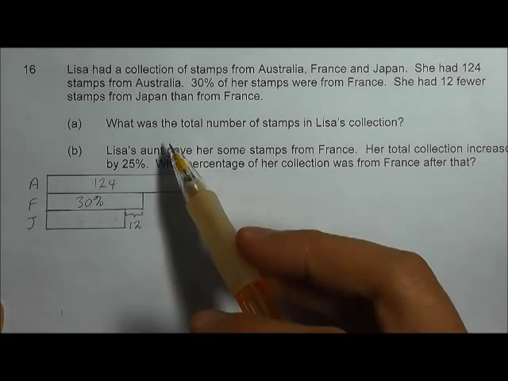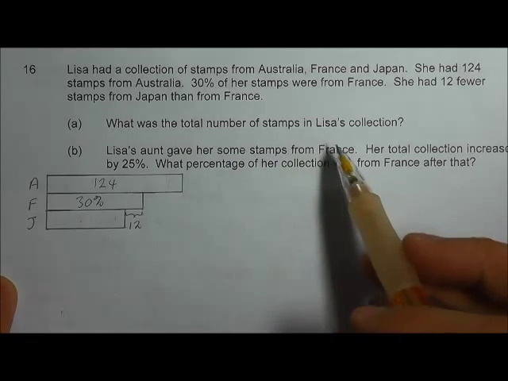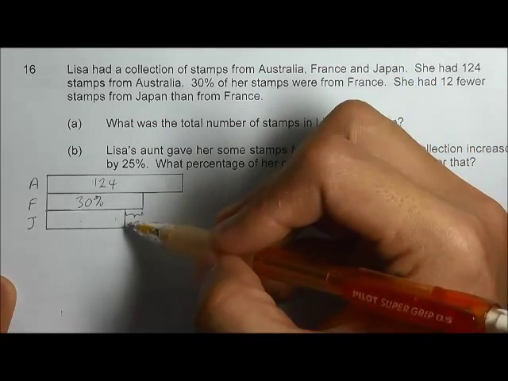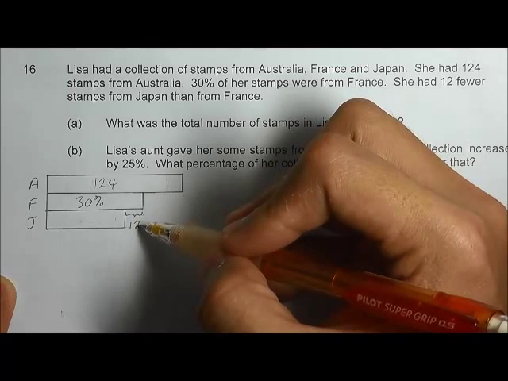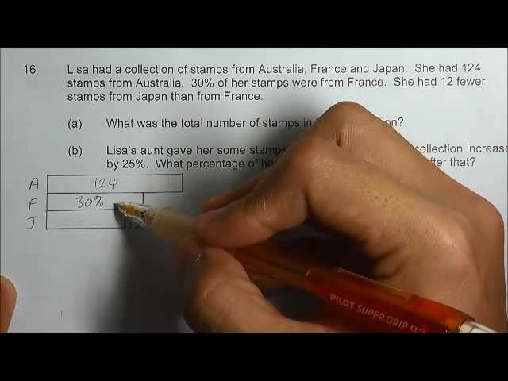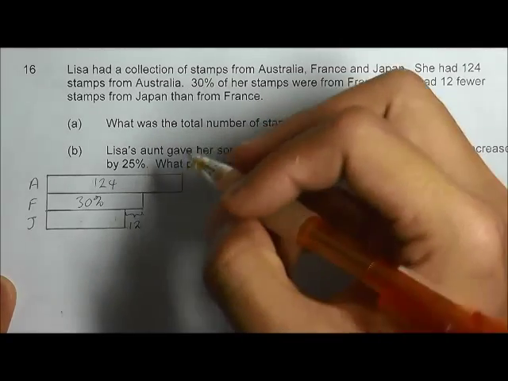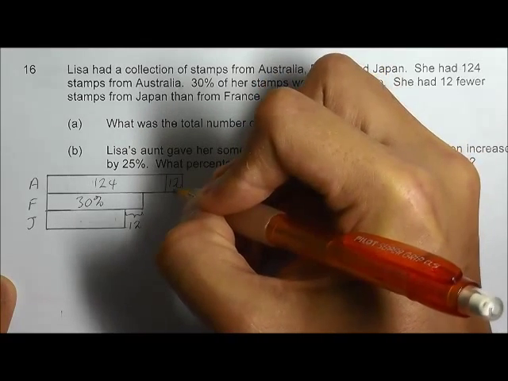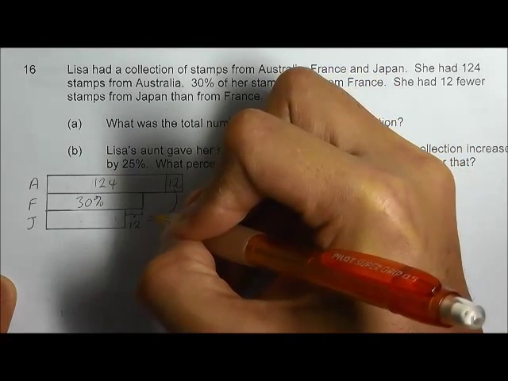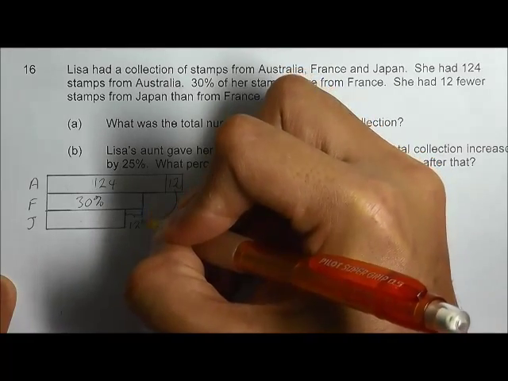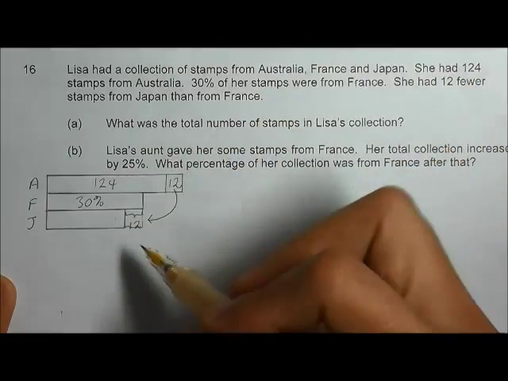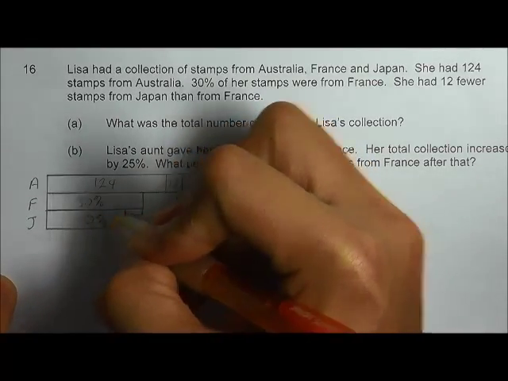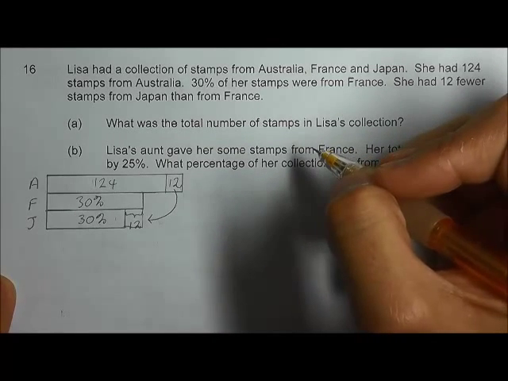So we want to know what was the total number of stamps in Lisa's collection. Okay, so if we can see from here, Japan is short of 12 to become 30% of the total stamps. So if we were to take 12 from the Australian stamps and give it to Japan, this will form 30% of the total stamps.